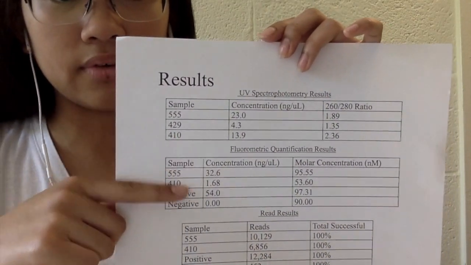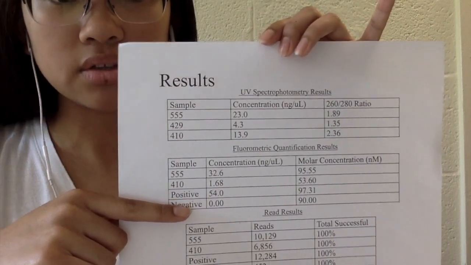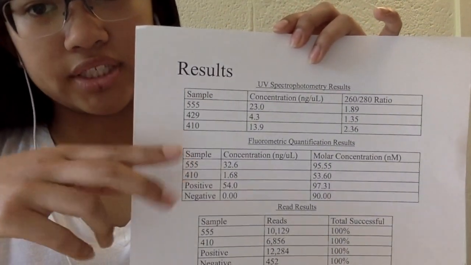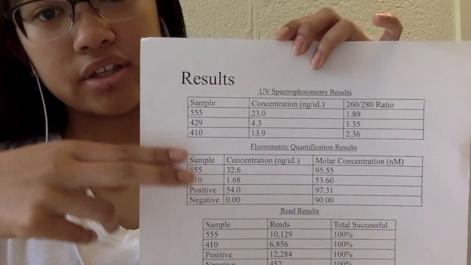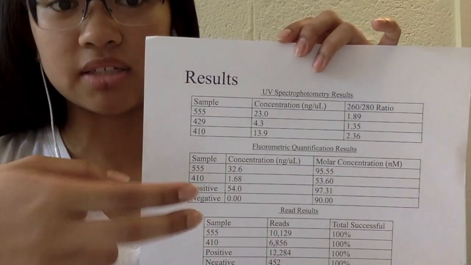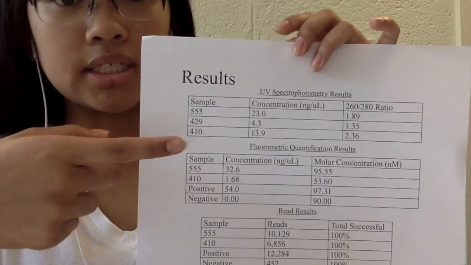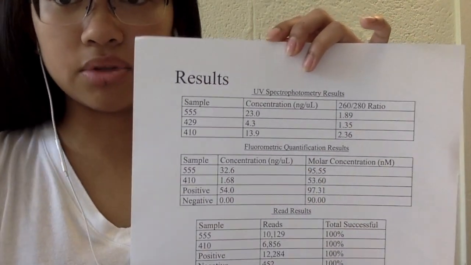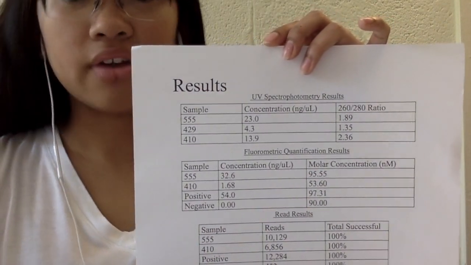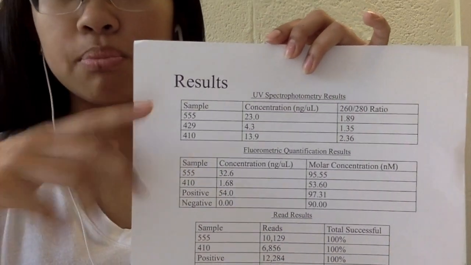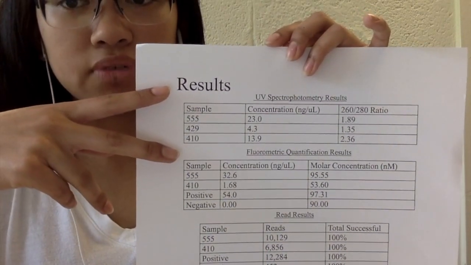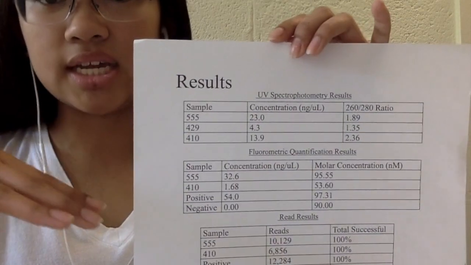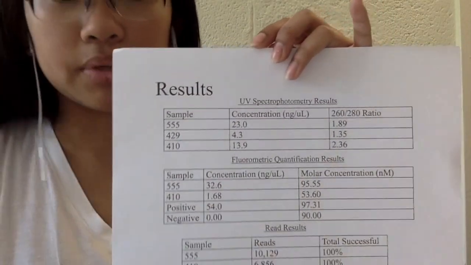Here we have our fluorometric quantification results. The concentration readings for the fluorescent spectrophotometer were much higher than the UV spectrophotometer, which is expected because fluorescence is more accurate. The molar concentration shows how many nanomoles of DNA are in our sample. The concentration reading for 410 was low for both spectrophotometers, but it still had enough DNA to analyze and to continue on with the experiment.